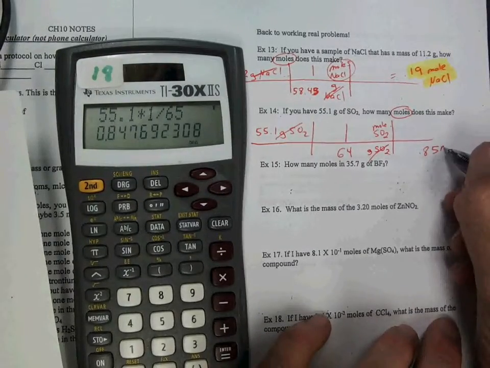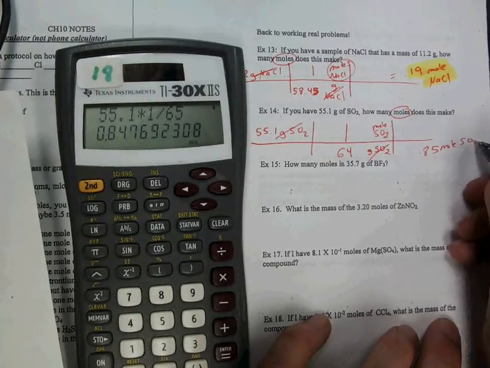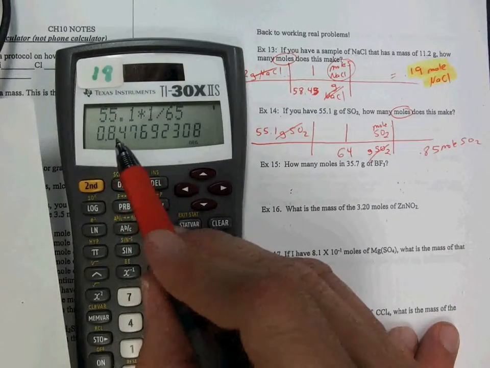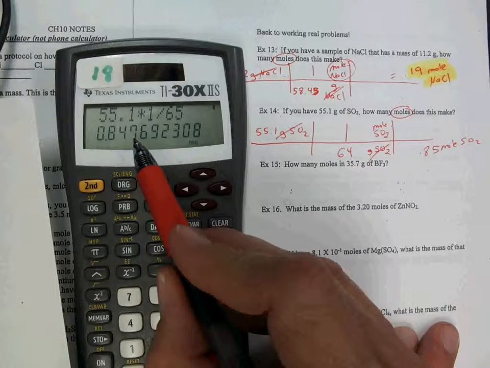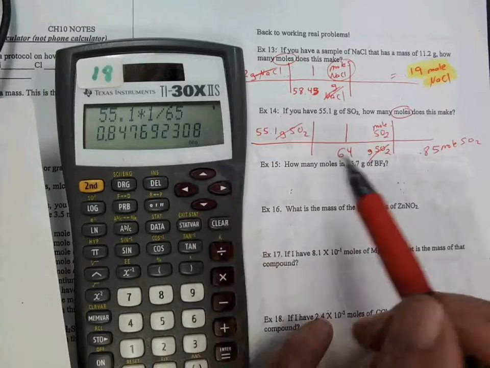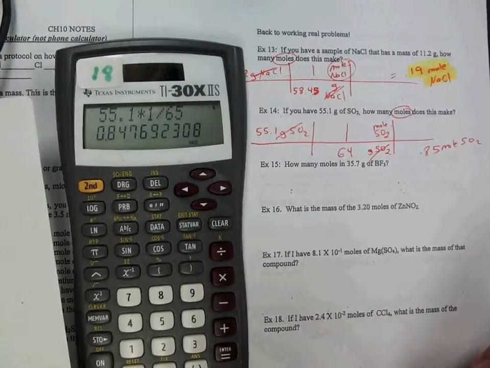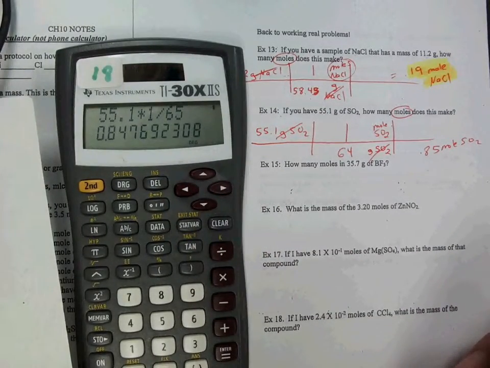55.1 times 1 divided by 64 equals, and the answer is 0.85 moles of SO2. I rounded, it was 0.84769 something. 2 places past the decimal is fine for me. It doesn't need to be more than that.